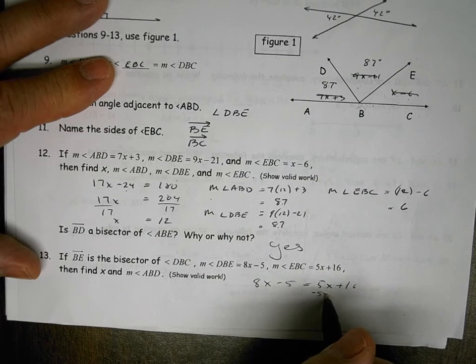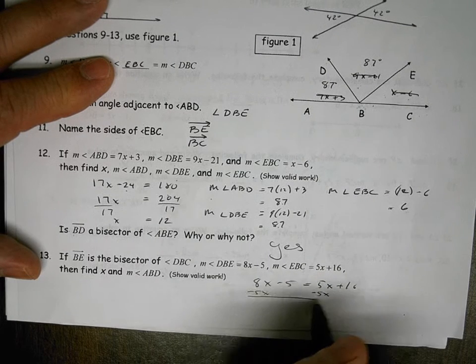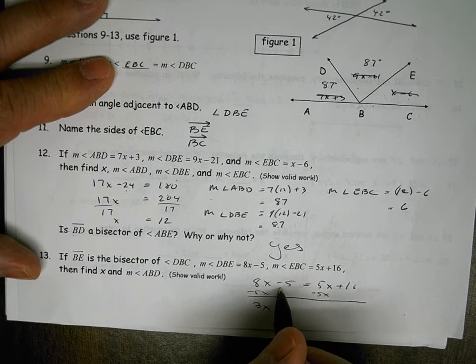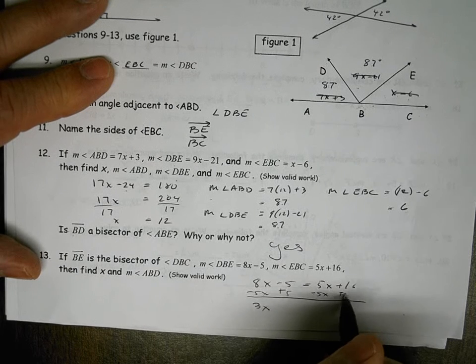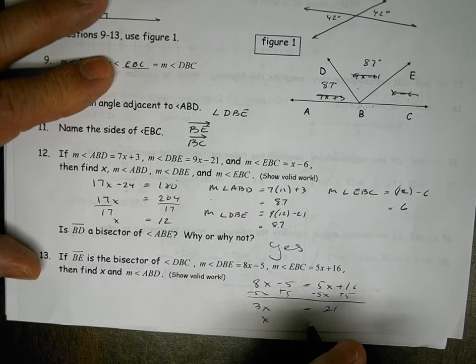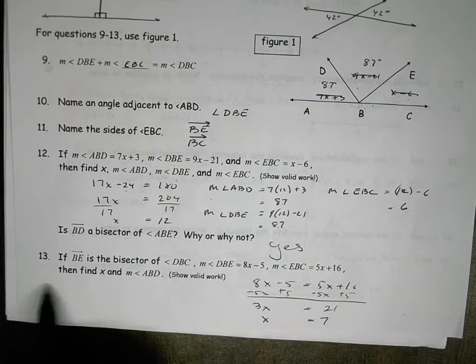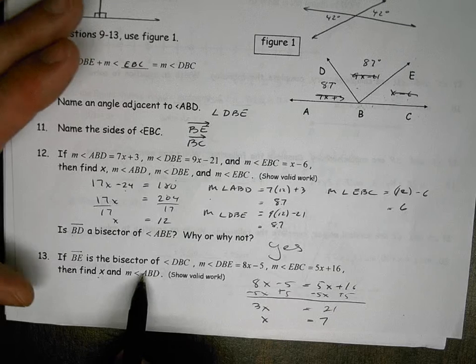I will subtract 5x from both sides. I get 3x. I'll add 5 to both sides. And I get 21. Divide both sides by 3. I get x equals 7. Find x. We did that. Find the measure of ABD.